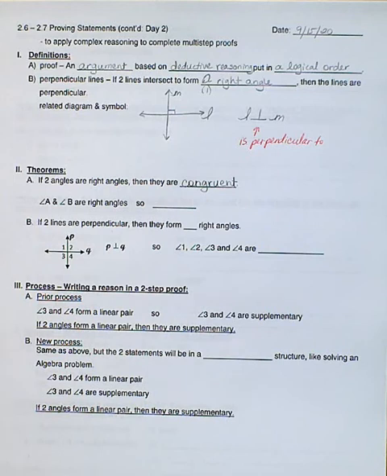Now, how is that a shortcut? Seems like it's really not, but it is. Okay, so here's how it's a shortcut. We know that right angles are 90 degrees. So we know that both angles would be 90. So that means that the two angles would be equal to each other because of the transitive property. And then if they're equal to each other, then we know they're congruent because that's what the definition says.